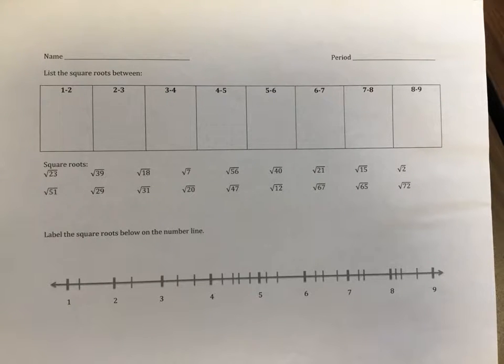In order to get a handle on that, it's not a bad idea to understand what is the square root version of each of these numbers. In other words, the number 1 is really the square root of 1. The number 2 is really the square root of 4. The number 3 is the square root of 9. The number 4 is the square root of 16. So you can kind of get where I'm going here.